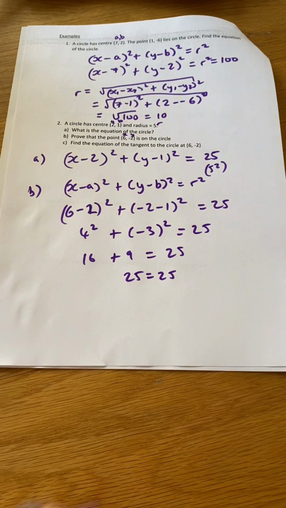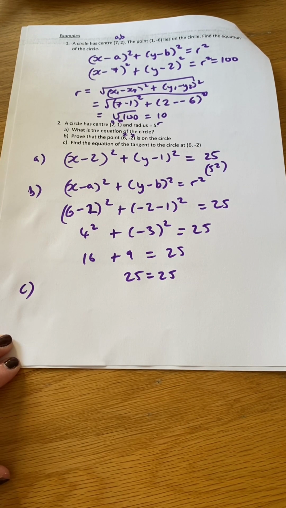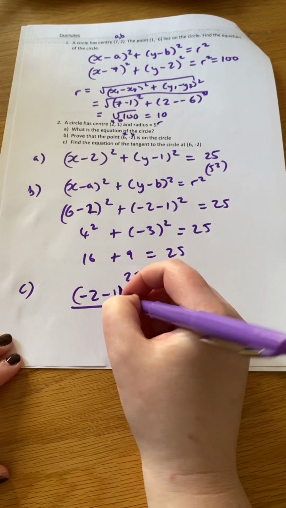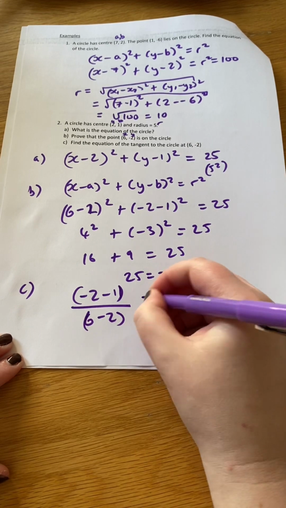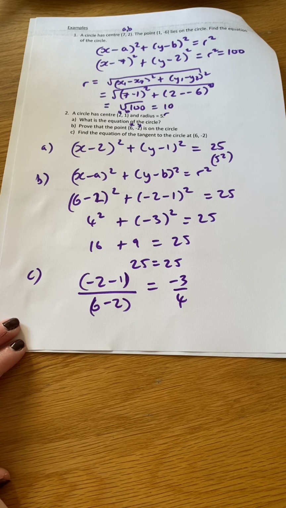Now part C is asking us to find the equation of the tangent of the circle. So this is linking in with coordinate geometry, isn't it? The first thing we need to do is think about our radius and gradient of that, okay? So it's y difference over x difference, isn't it? So we're going to have minus 2 take away 1, and then all over, I tend to put that in brackets, 6 minus 2, so taking your x coordinates away from each other, that will give you minus 3/4, or minus 0.75.